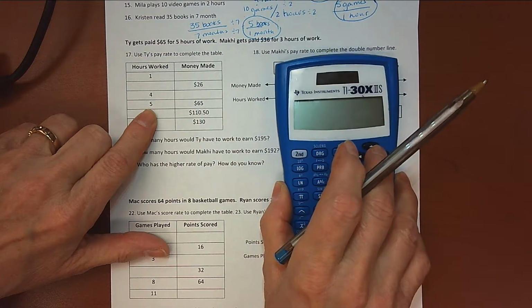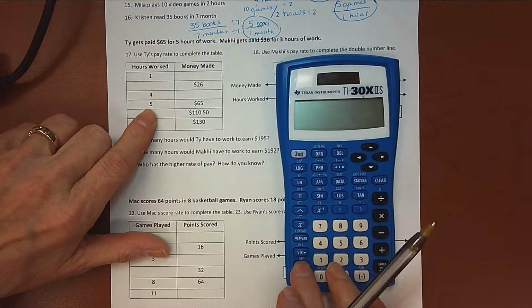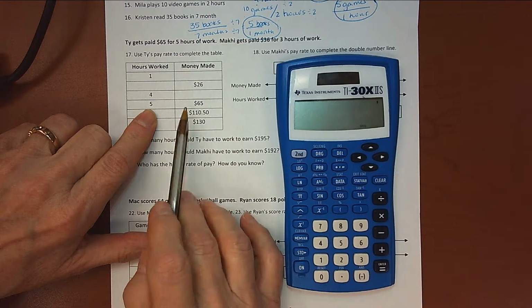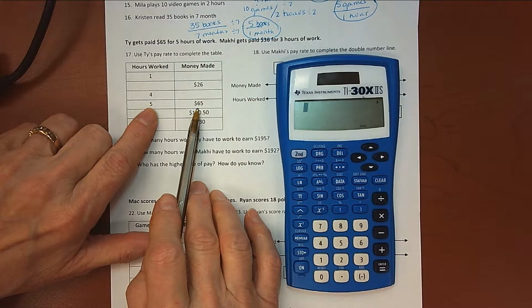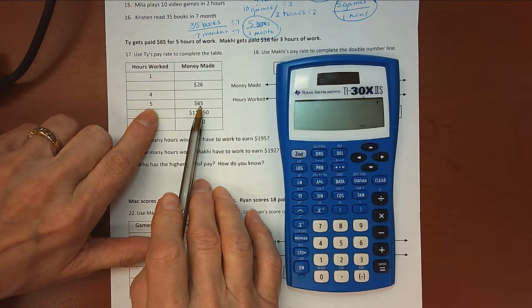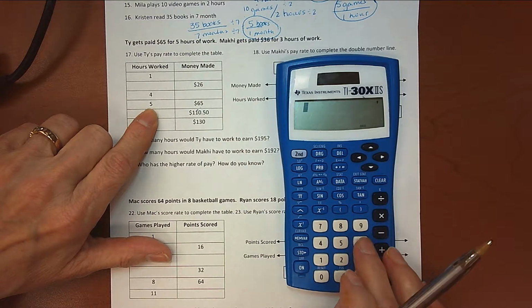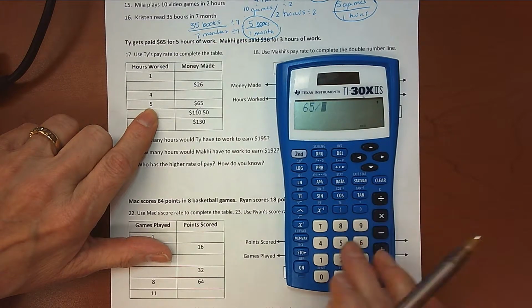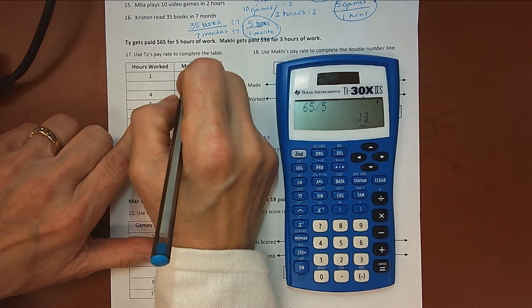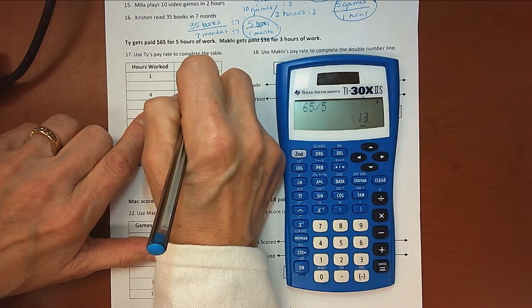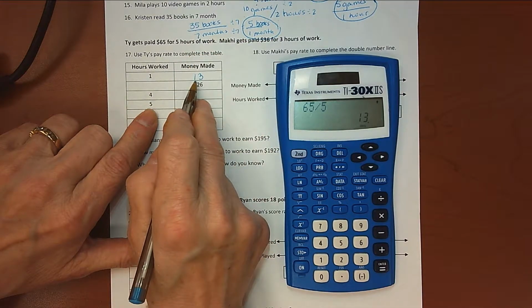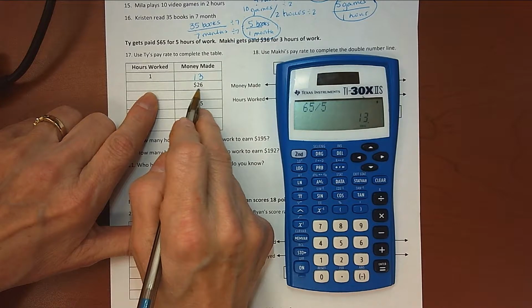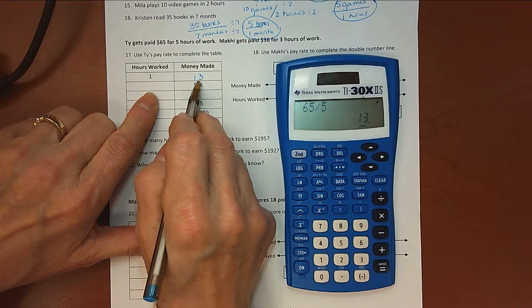Well, I want to find out the unit rate, how much he gets for 1 hour of work. And so with unit rates, what we're going to do is take our number of hours worked and divide it into the amount of money we made so that we have a unit rate here. So we're going to take 65 and divide it by 5 to find out that we make $13 in 1 hour.